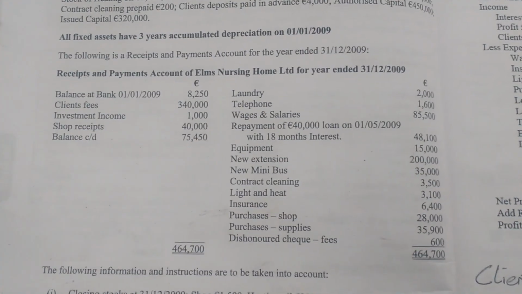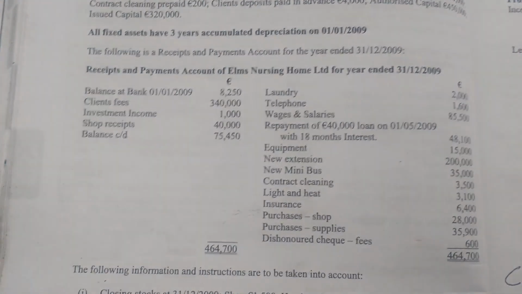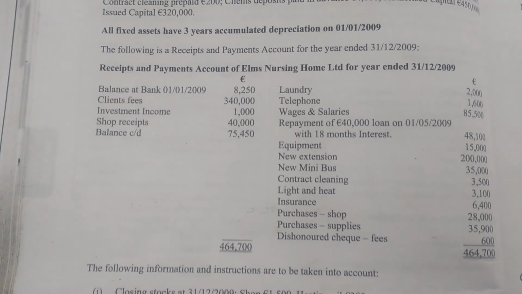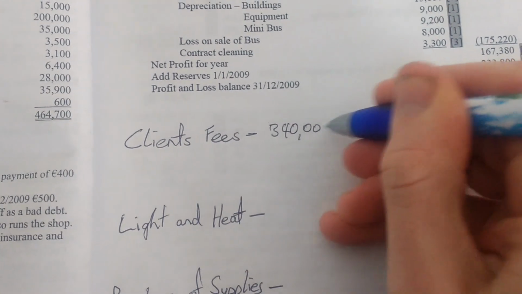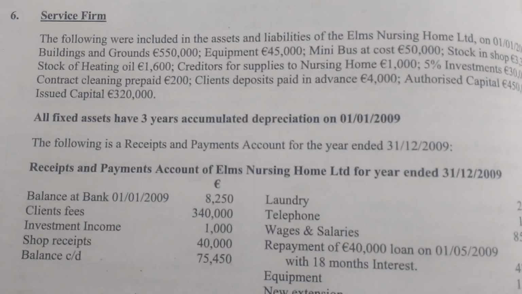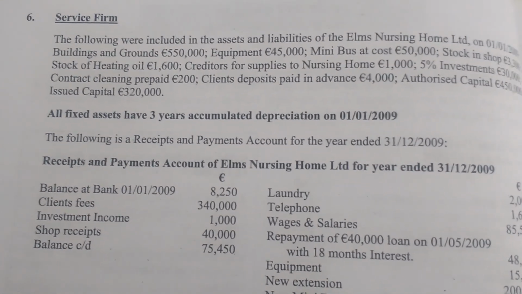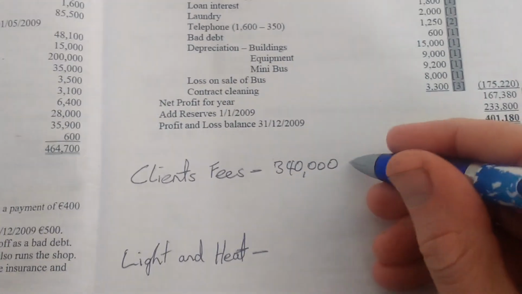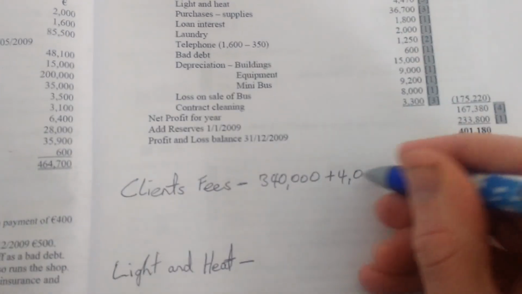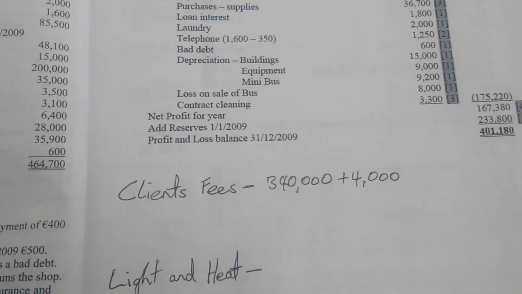So the client's fees, if we have a look over here, for a start, this is similar to the subscriptions in the club accounts. In the receipts and payments account, we have client's fees, 340,000. So I'm just going to write it down here. Client's fees, 340. That's the amount of money you got in total for clients' fees during the year. Then we look at the top and see if there's anybody who paid in advance, or if there's any owing from last year. And we see client deposits paid in advance, 4,000. So paid in advance 4,000, it means it was paid last year, but it was for this year. So we're going to add that on to the figure, 340,000 for this year.